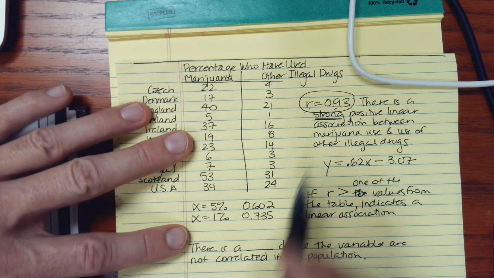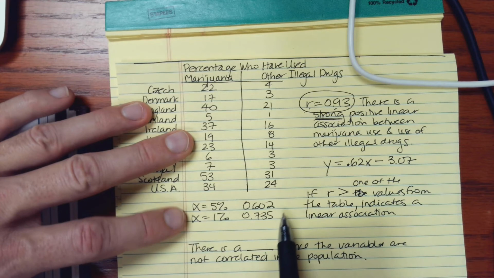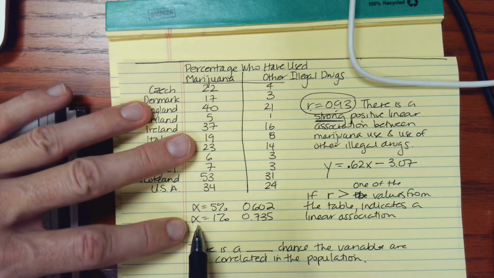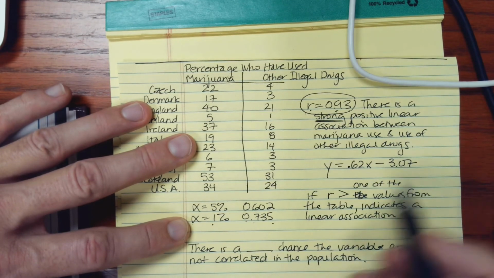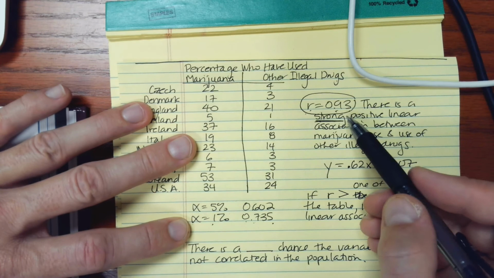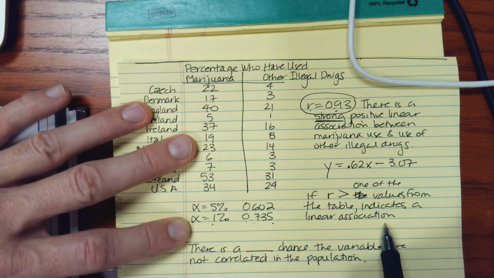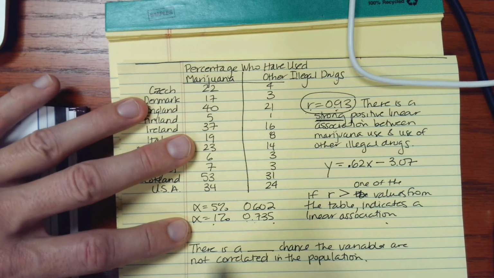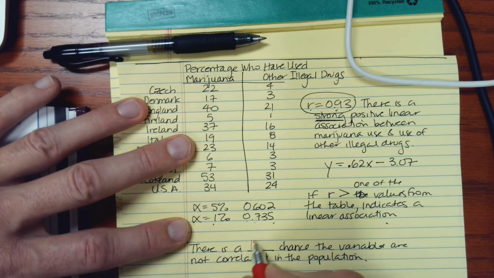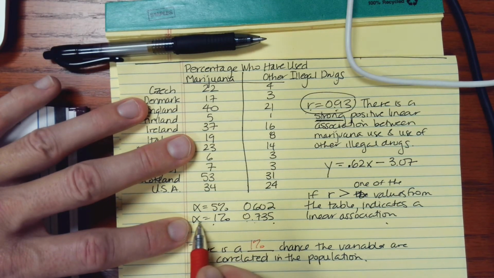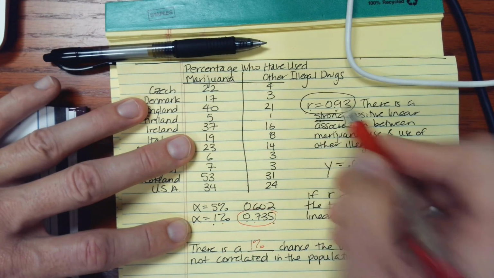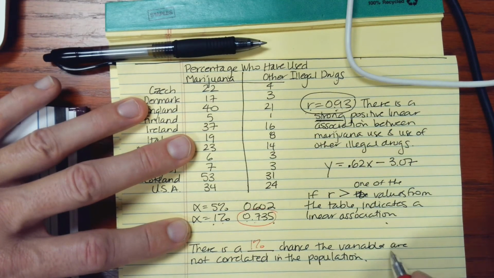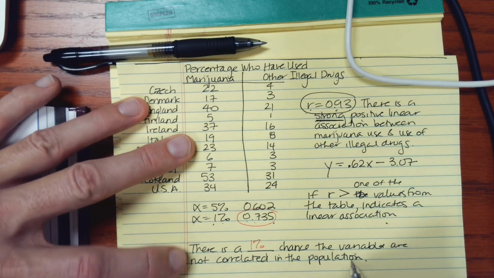Our R value is actually higher than either one of these. If we choose the lower percentage here, notice our R value is more than 0.735. So in our sample, we say that we found evidence that there is a linear association. We can qualify this by saying there is a 1% chance, that was the risk that we were taking by using alpha equals 1% to compare our value of R, that the variables are not correlated in the population.